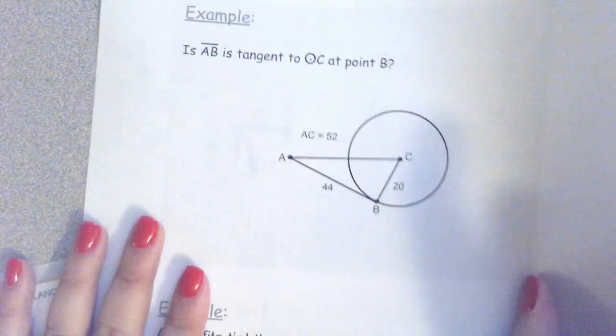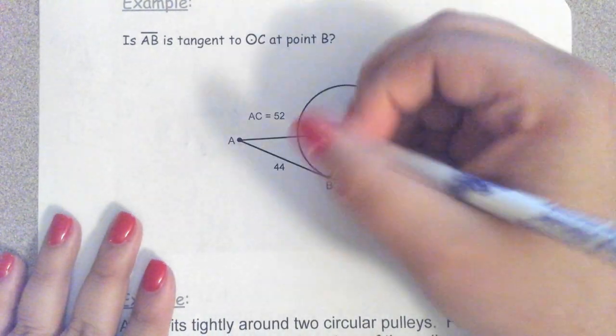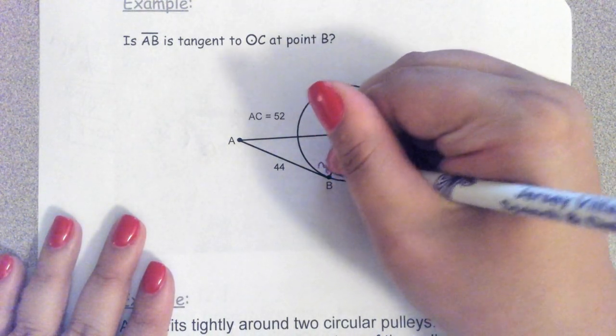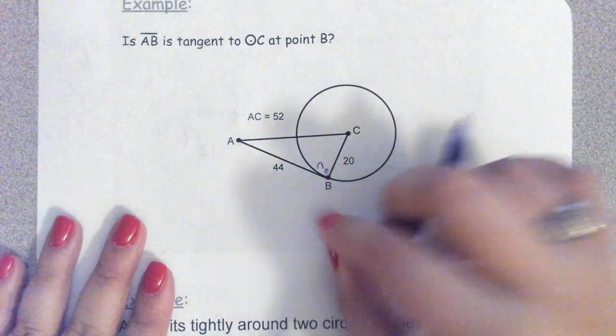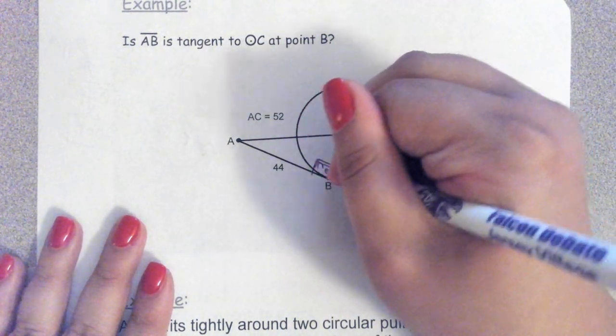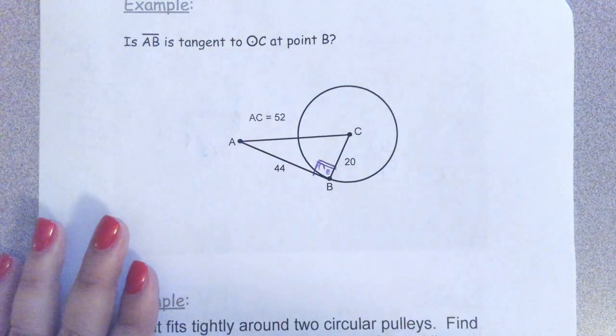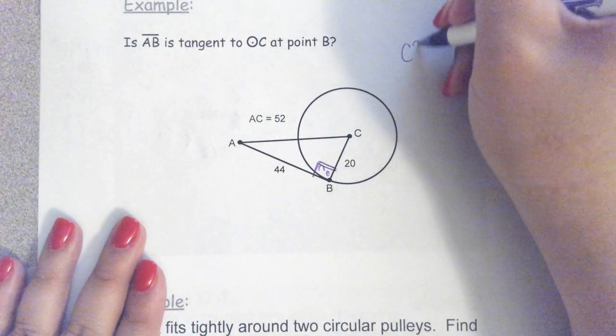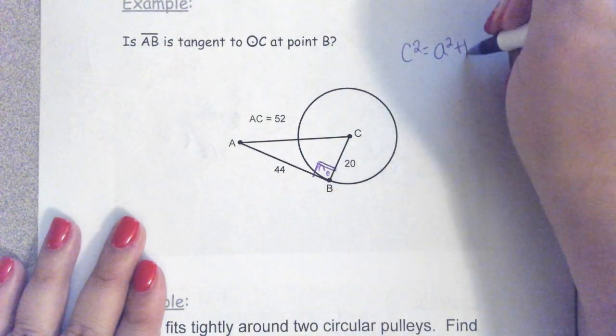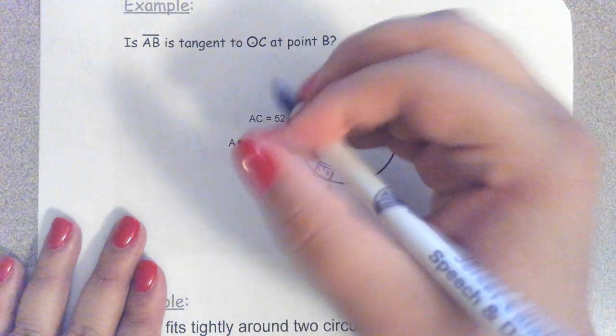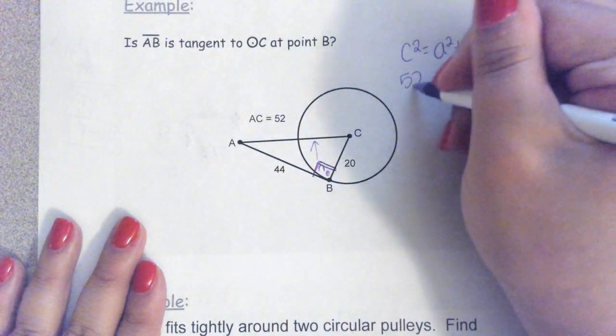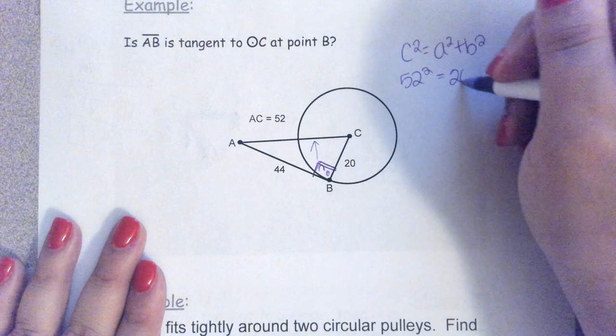Last one on this topic would be, can you assume? Of course not. So how do I know if it's tangent and only touches once? Well, I have to see if it's a right angle. How do I know if something's a right angle? Well, then C squared would have to equal A squared plus B squared. So my C would be 52 because that's the biggest number.